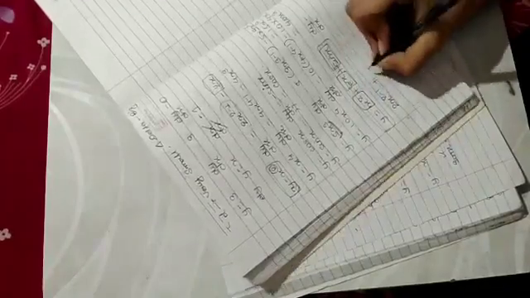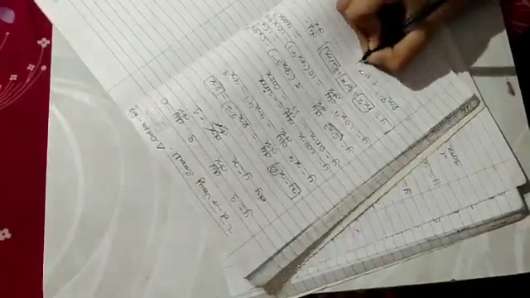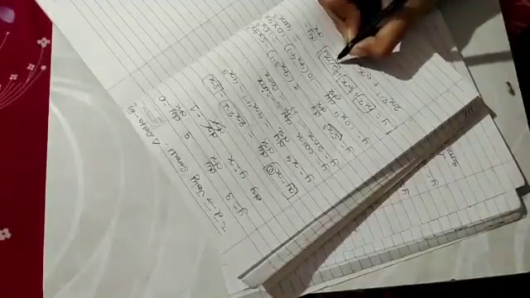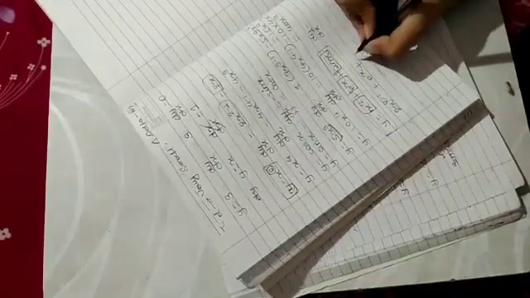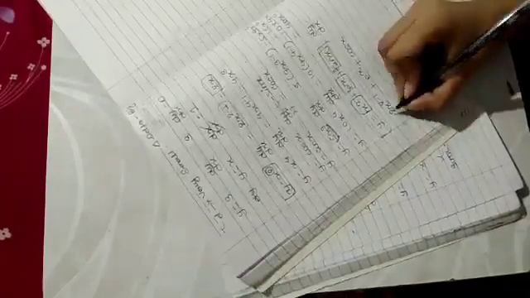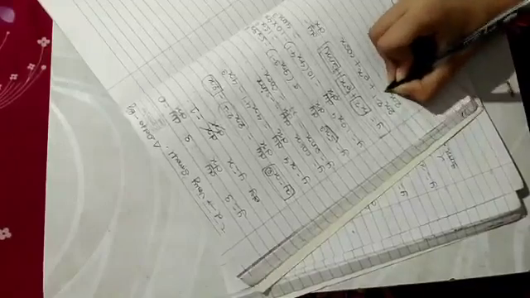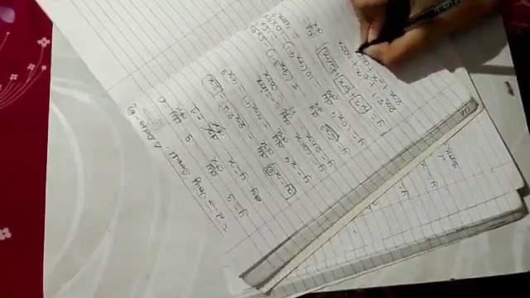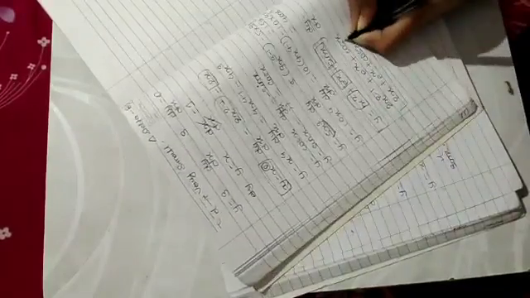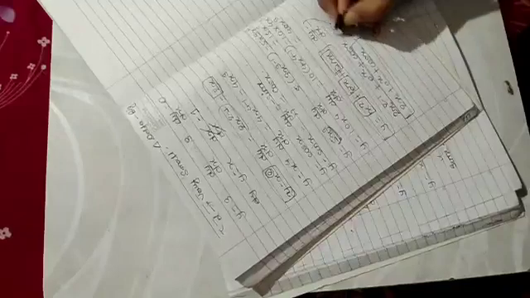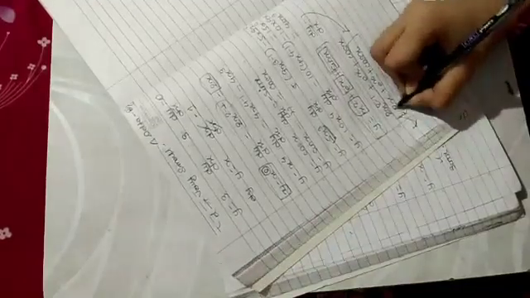will be the same as e^x, plus the differentiation of sin x is equal to cos x. So we'll write 2x plus e^x plus cos x. This will be the differentiation of this. dy by dx will be equal to this.